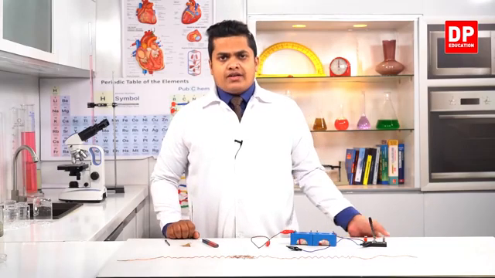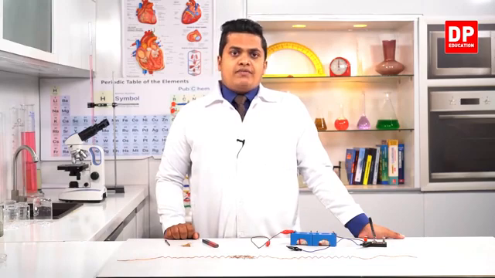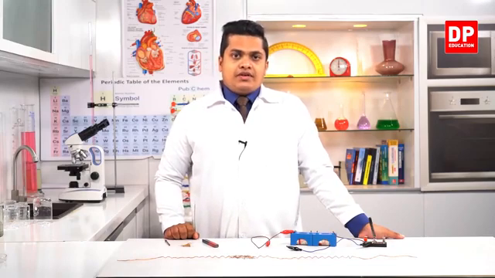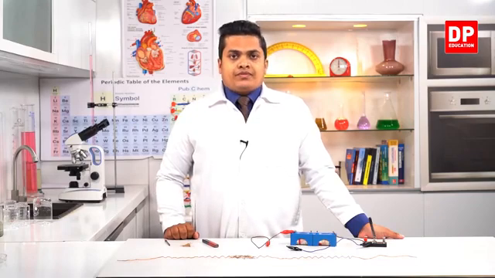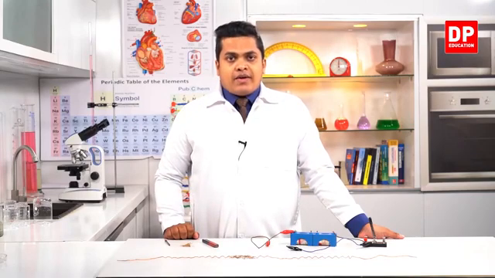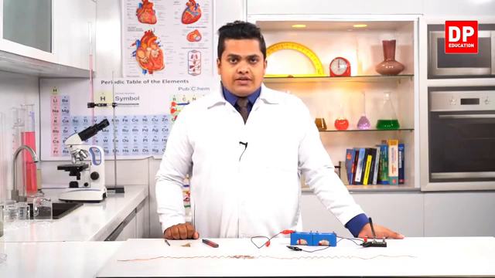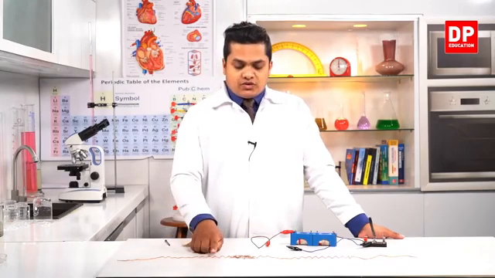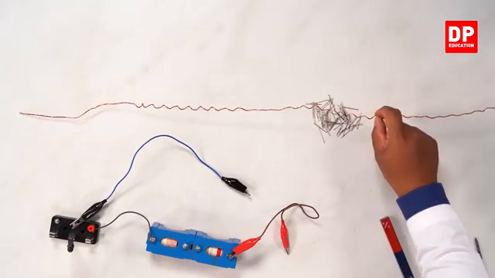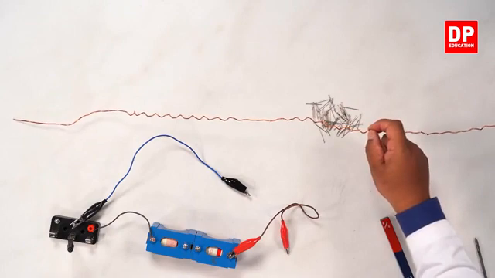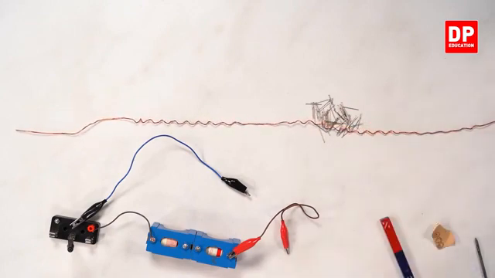A temporary magnet is a magnet whose magnetic power or magnetism remains only for a short time period. So by using this insulated copper wire, we are going to make this temporary magnet.